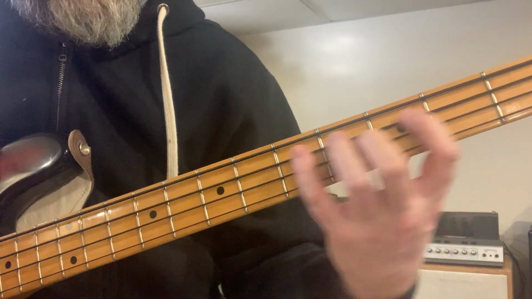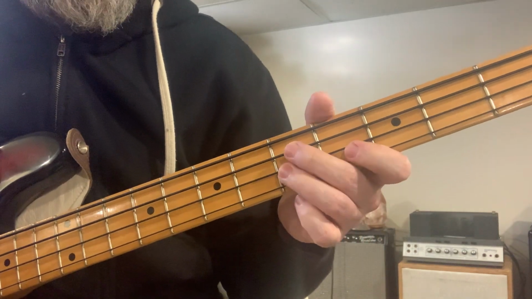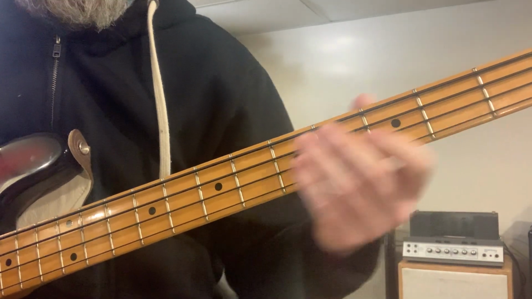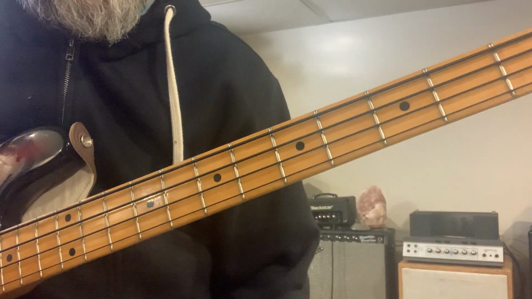I know if I play this, it's always going to want to resolve to one of these triadic chord tones.